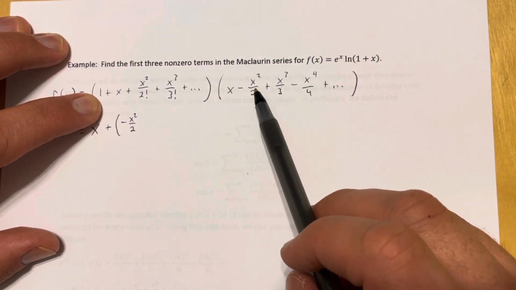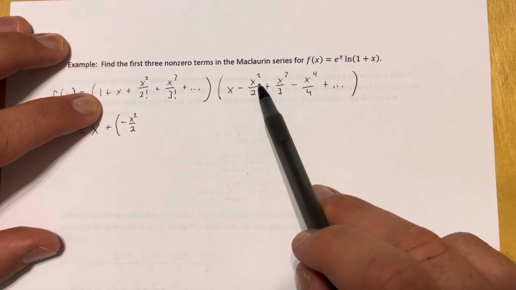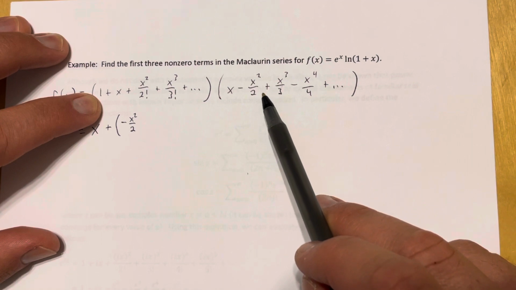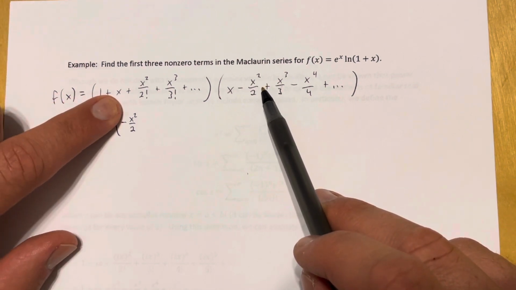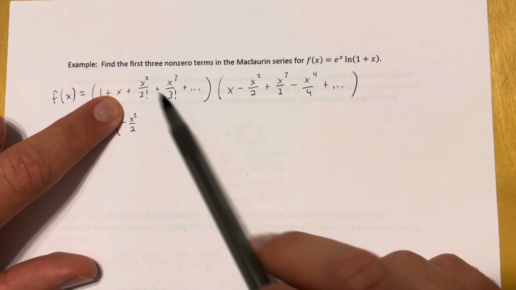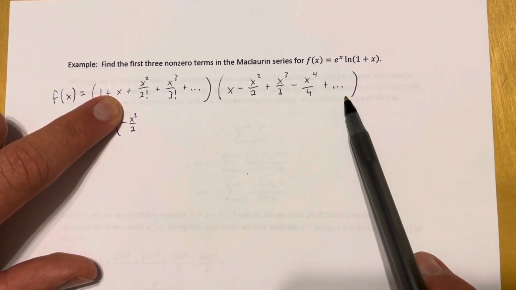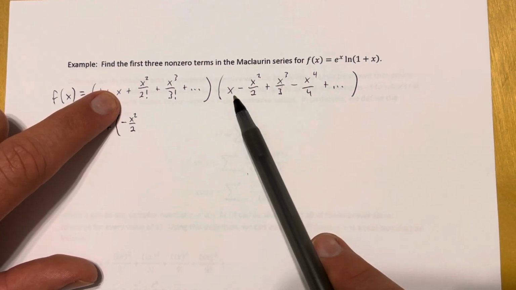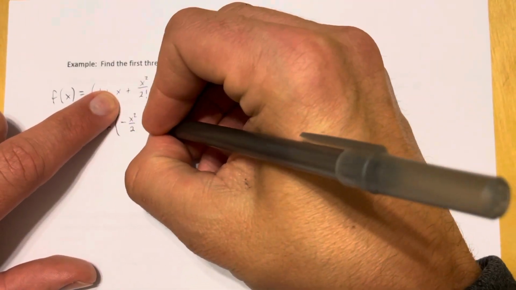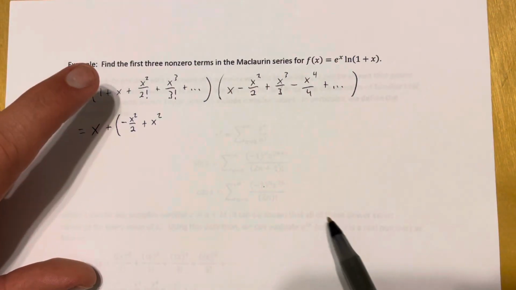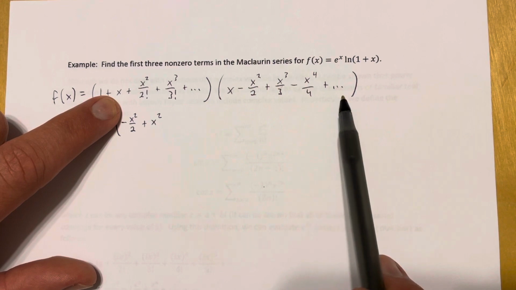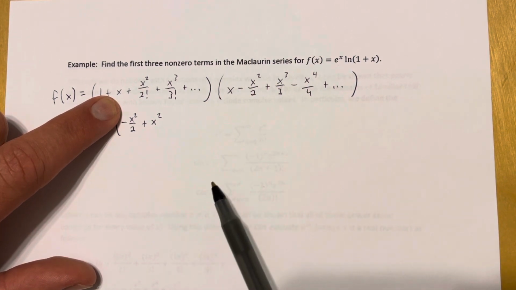But if I multiply that 1 to anything else, I'm getting something other than an x squared term. Let's move on to the next term in this left series, x. Can I multiply that x by anything over here to get an x squared term? x times x would give me x squared. But notice that x times anything else over here would not give me an x squared term.